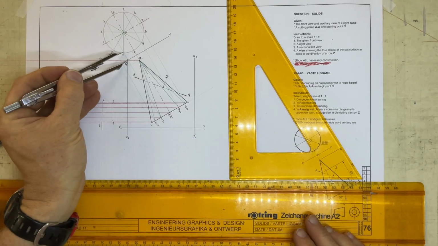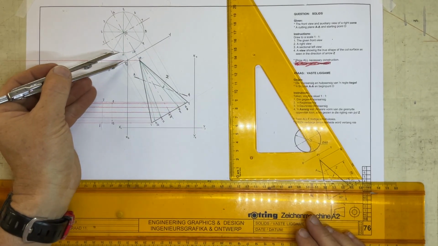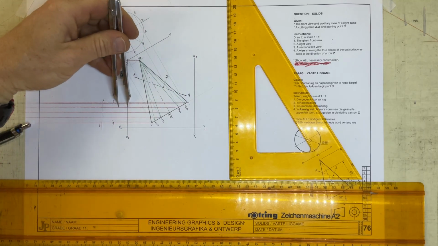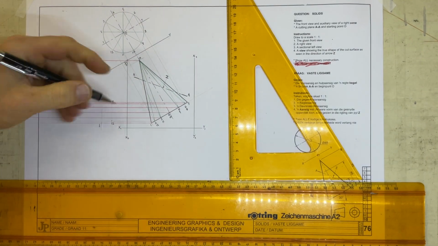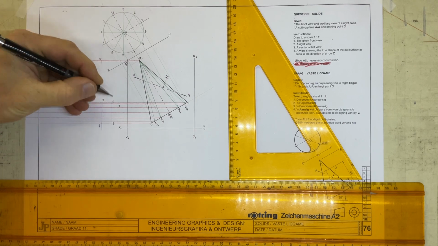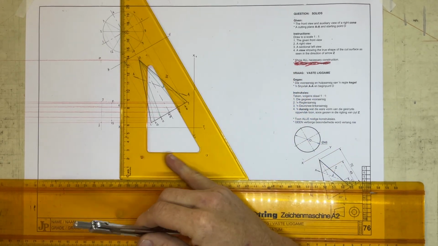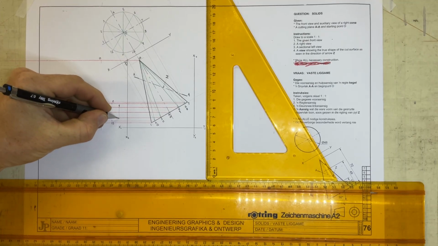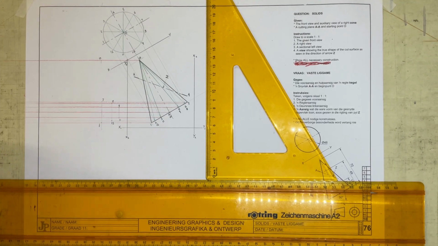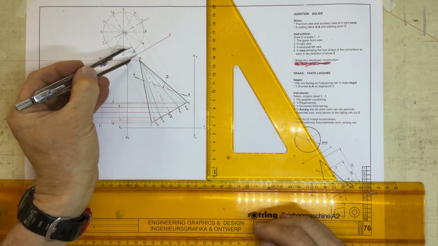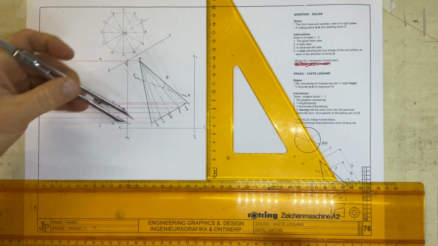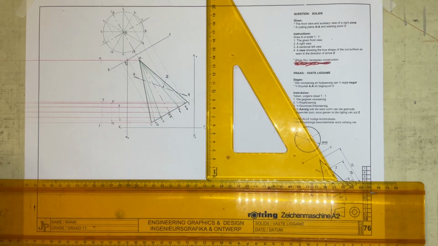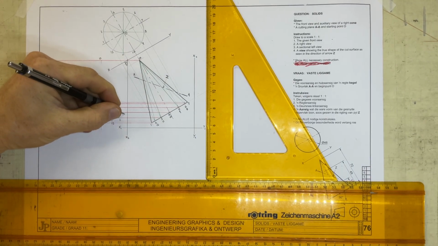Number 11 and number 9, they are on the same line. So I find there's number 9, take that across, pop that over here. There is number 9, and I can take a line coming down, and I can find number 11 over here. The last one, number 10. Number 10 is closest to the XY axis. Find number 10, bring it across, pop it down, and I have got number 10.